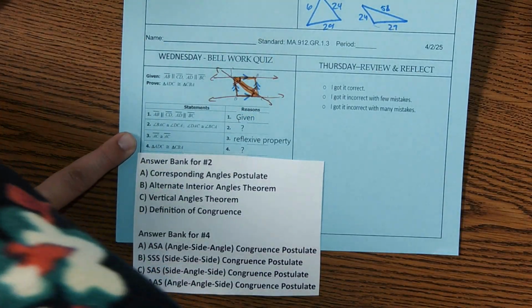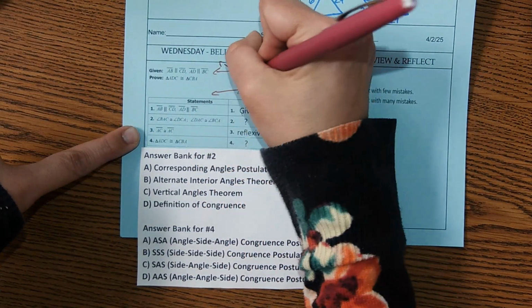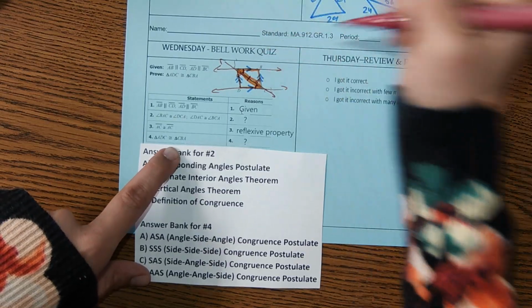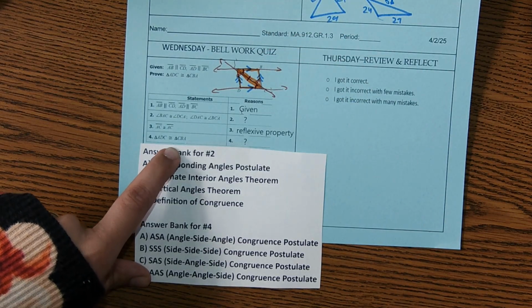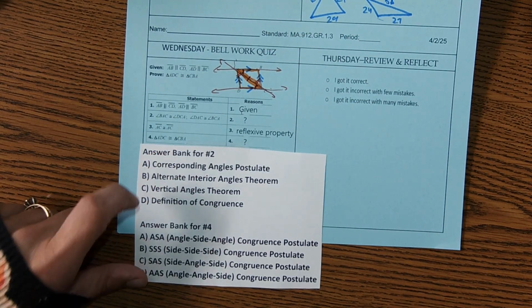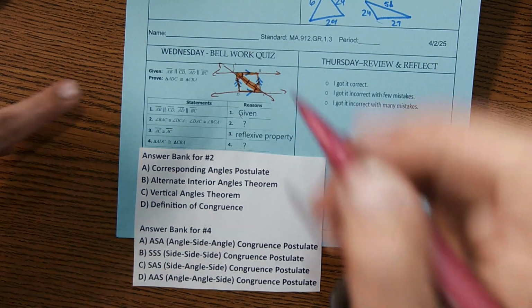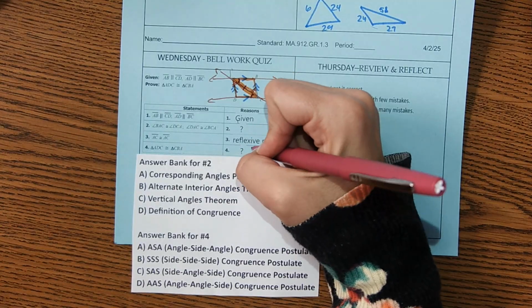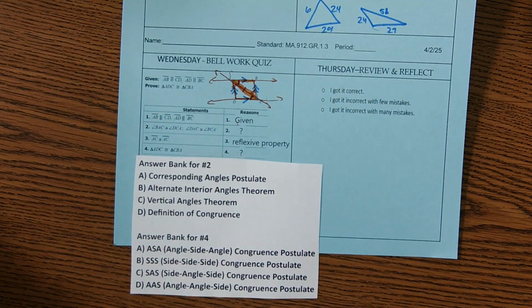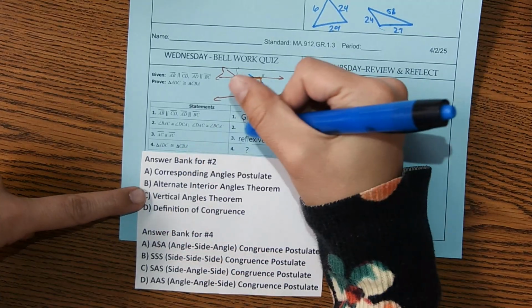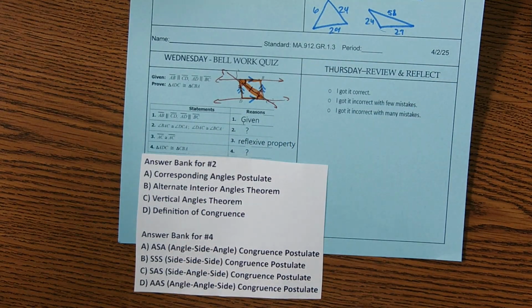Then it says that AC is congruent to itself, and it says reflexive property, which makes sense. And then for the congruence, you're looking for whether it's angle, side, angle, or side, angle, side, or angle, angle, side, or side, side, side, and then filling that in there. So I'm going to have you try this by yourself and go around to check and keep track of who gets it right and who doesn't. So go ahead and try it out. And also, if you could write out the answer instead of just putting a letter, that would be good too.